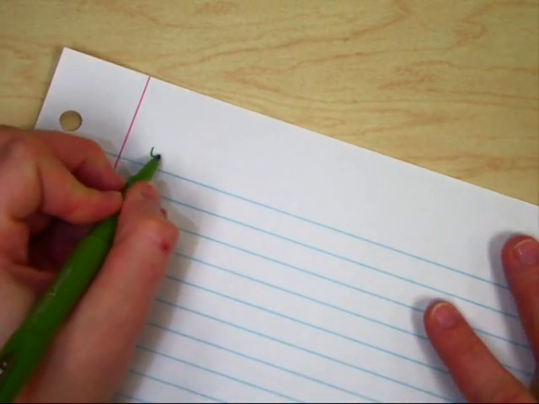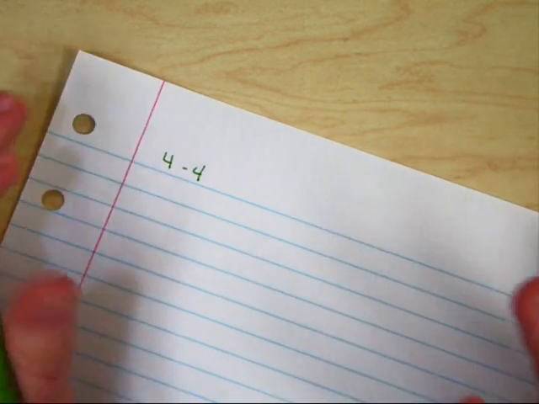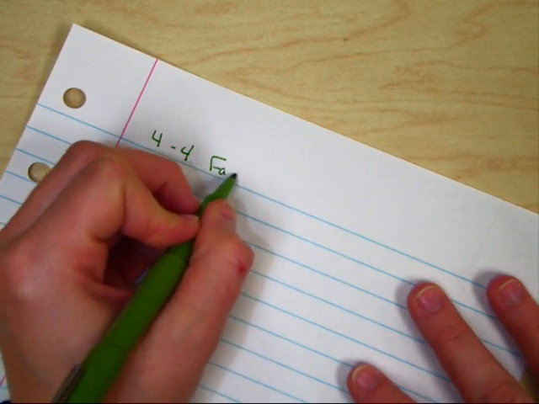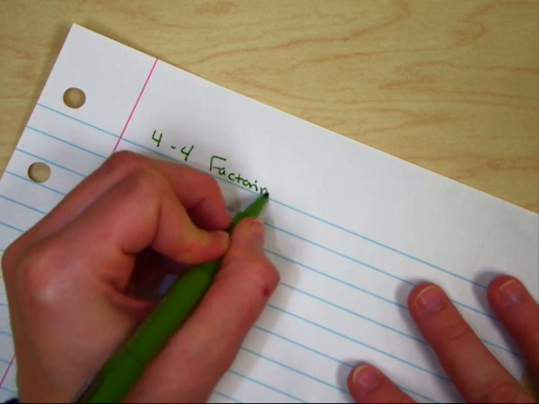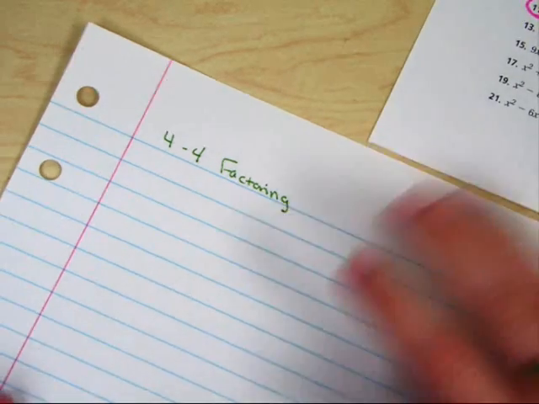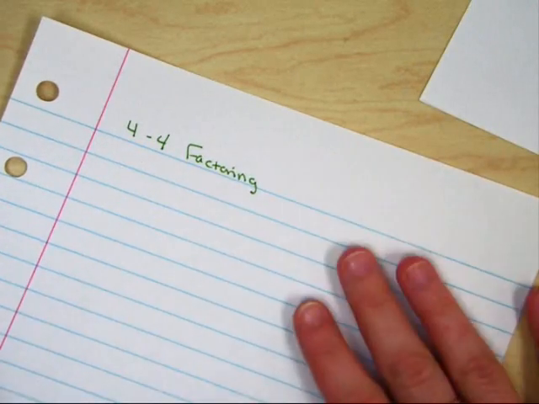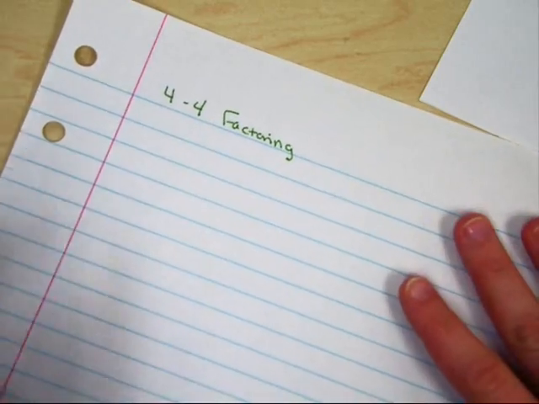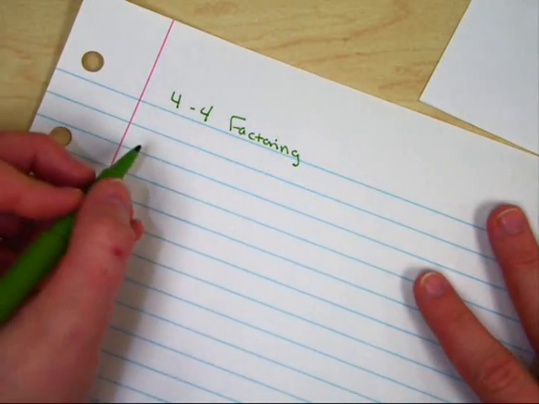Okay, the first thing I want to talk to you about is from section 4.4. Now 4.4 was just on factoring. You guys should remember from Algebra 1 how to factor trinomials, but I'm going to go through it just one more time. This is why we've been talking over those sheets.